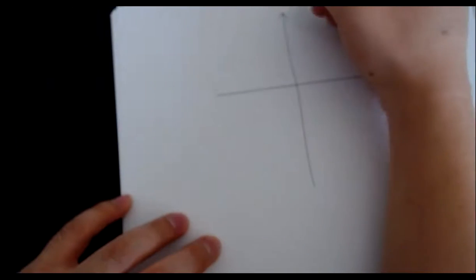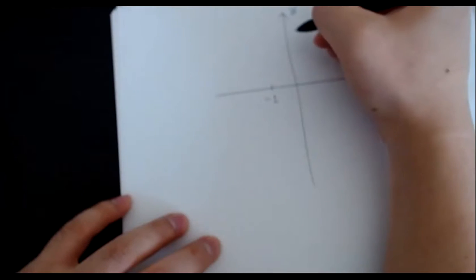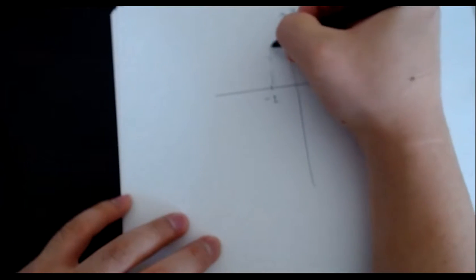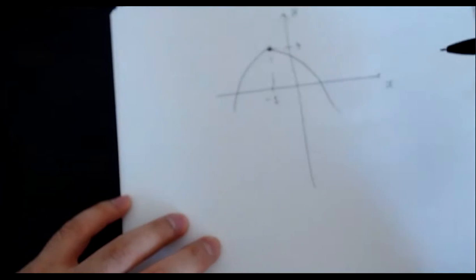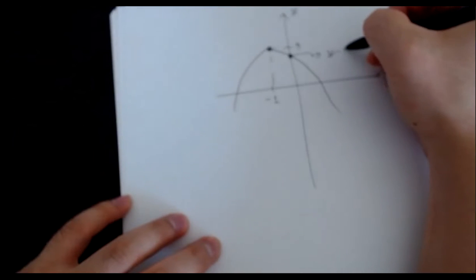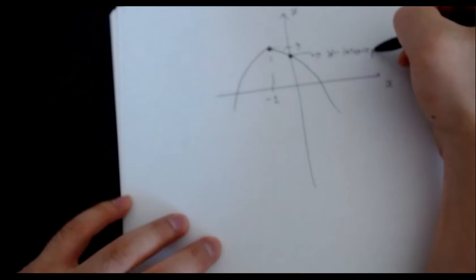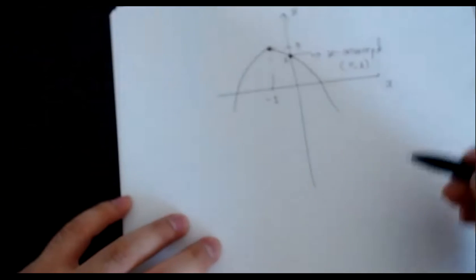Here's the x-axis, y-axis. h is -1, then k is 3, right there. So the y-intercept is (0, 1). Here's a 1 right there.